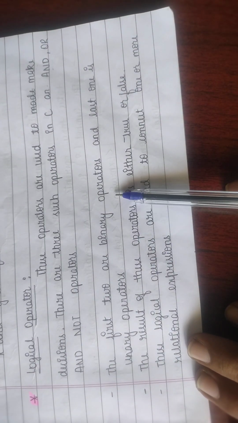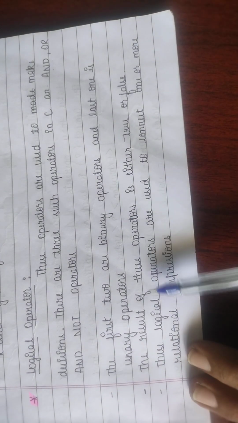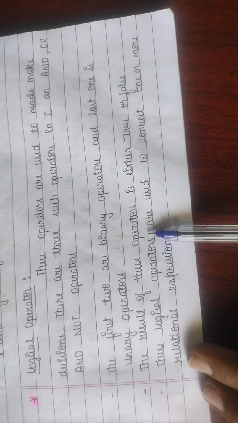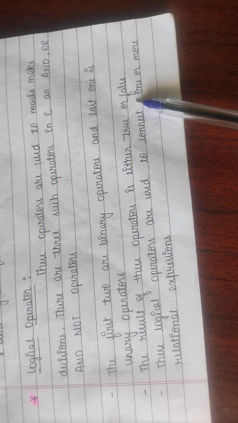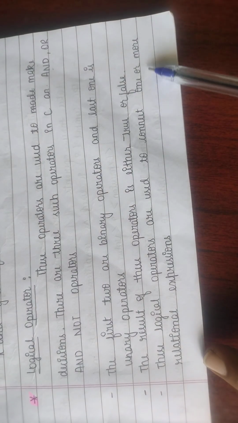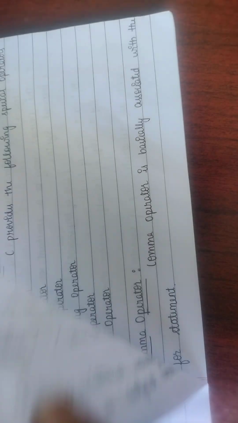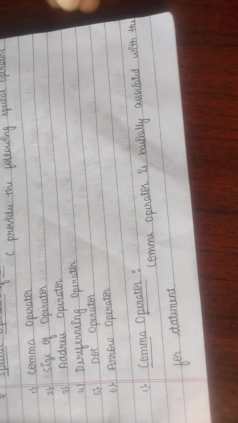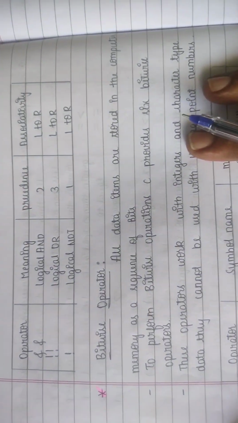A binary operator means the operator which deals with two operands. A unary operator deals with only a single operand. The result of these operators is either true or false, and these logical operators are used to connect one or more relational expressions. By using these operators we can connect the relations between the expressions, right?